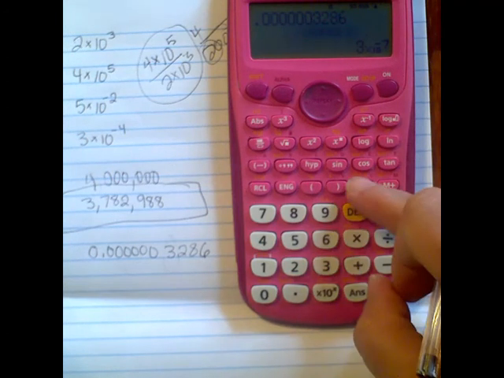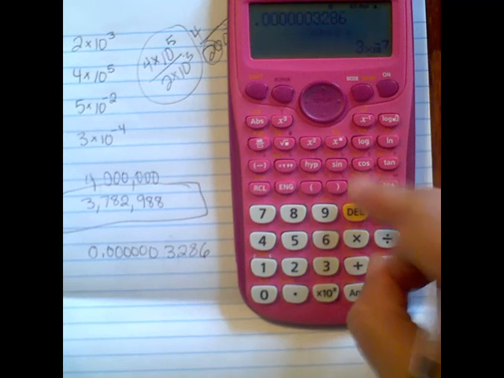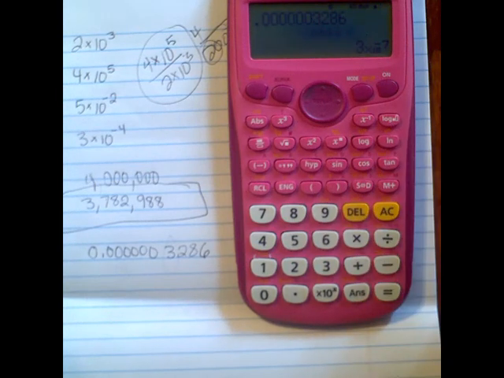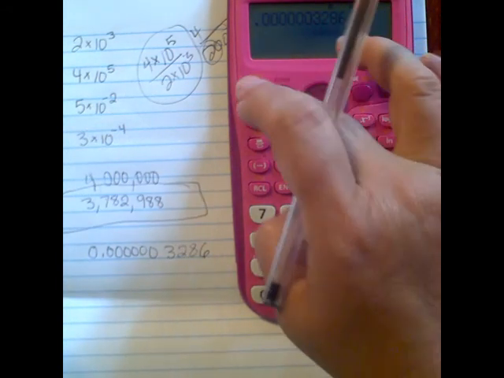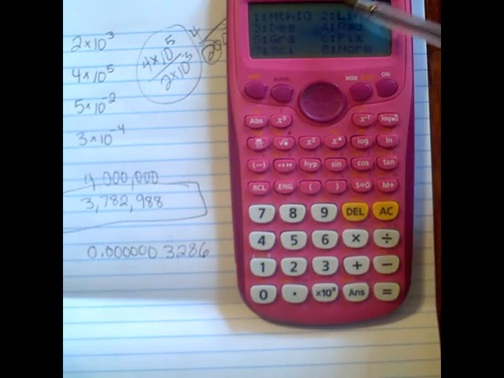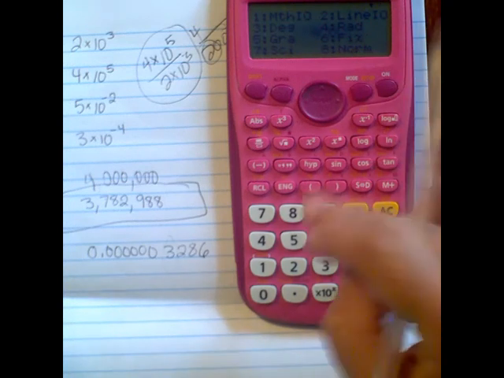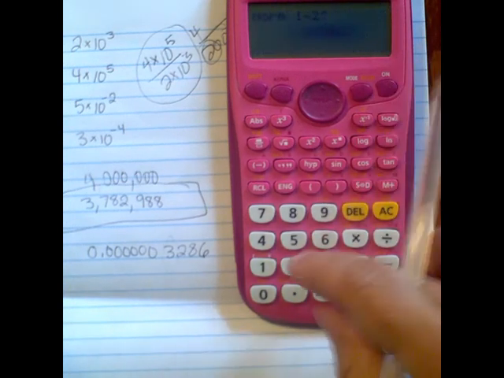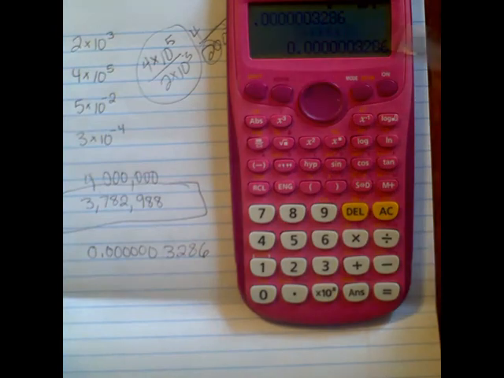Now, if I hit S to D, nothing's going to happen because my calculator's been set up to show me this particular answer. So if I wanted to go back to the decimal, I would have to change my calculator back out of that mode. So we're going to shift setup, and we want to go back to normal, and I'm going to do 2, and there's my decimal again.